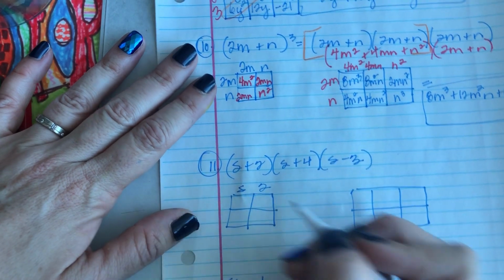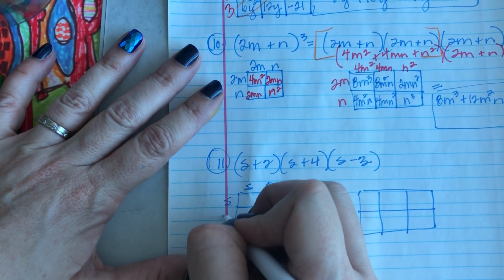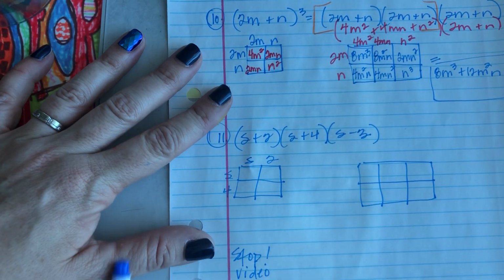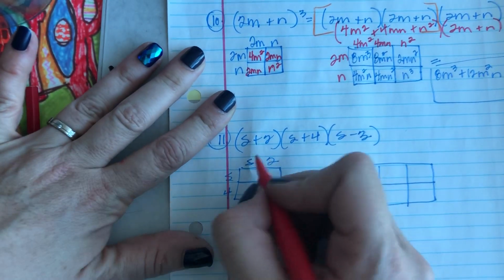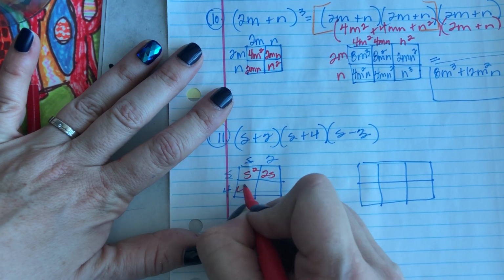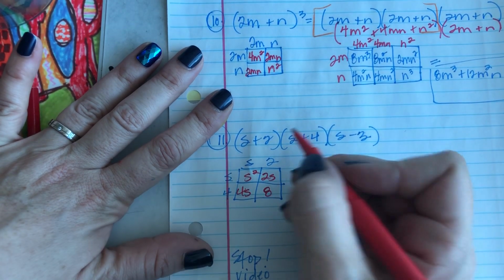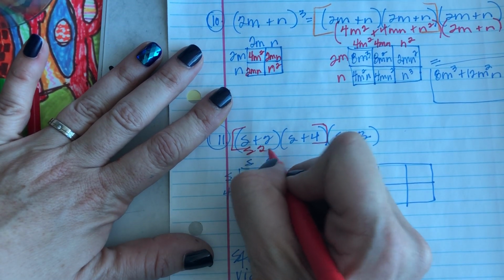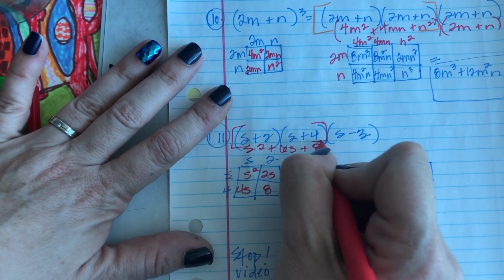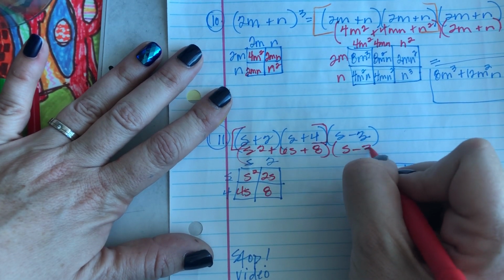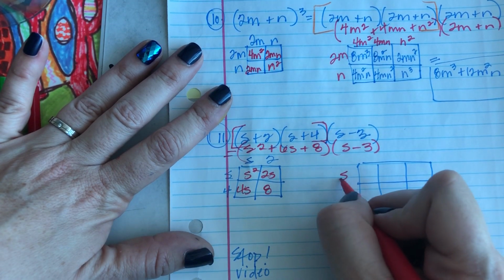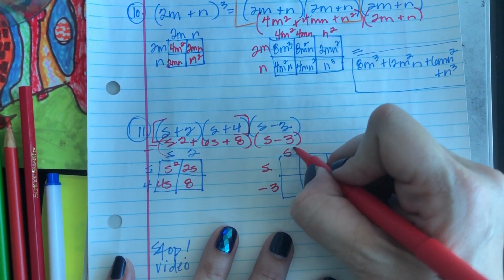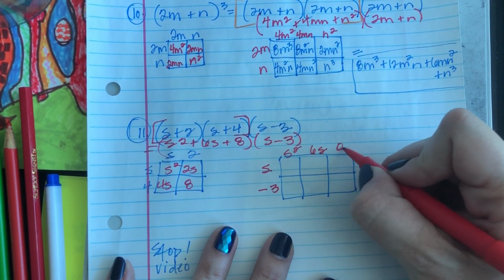Now, number 11, same idea. We got s plus 2 and s plus 4. We got to go multiply those through first. That's going to give me an s squared, a 2s, a 4s, and an 8. Thankfully, some of these are easy. So then this product is going to be s squared plus 6s plus 8. And then I have to go multiply that by that s minus 3. So s minus 3 is going to come here. And then my s squared, 6s, and 8 come up here.